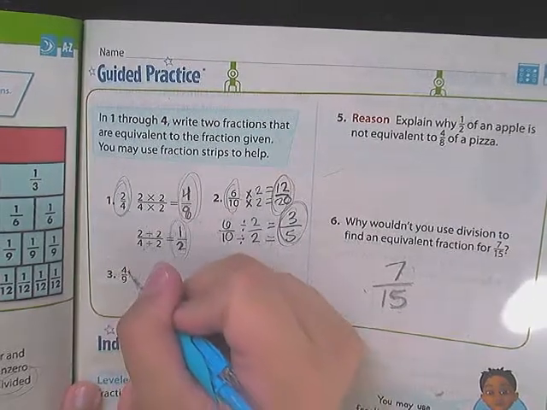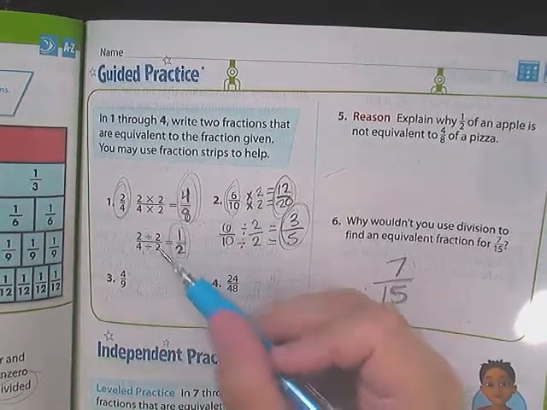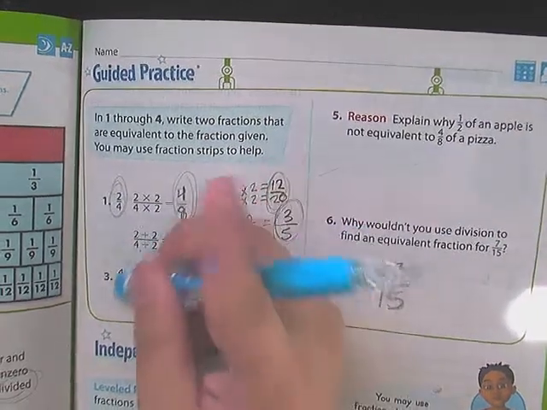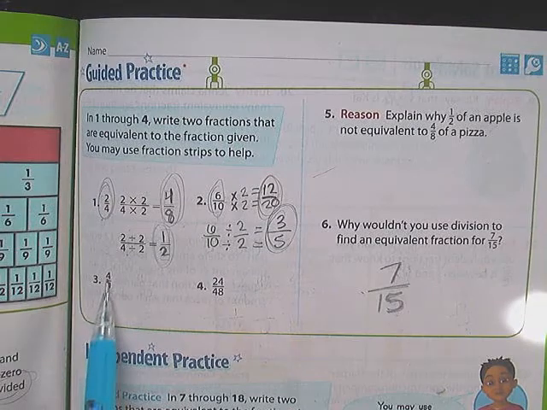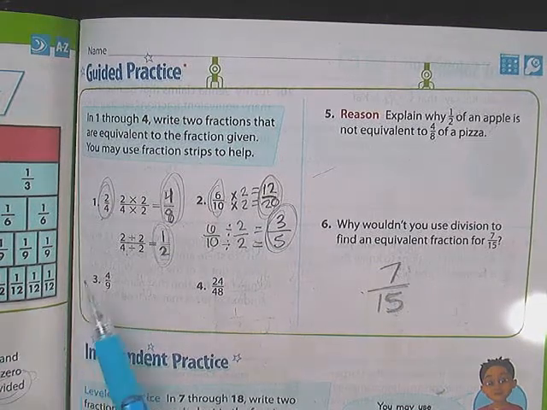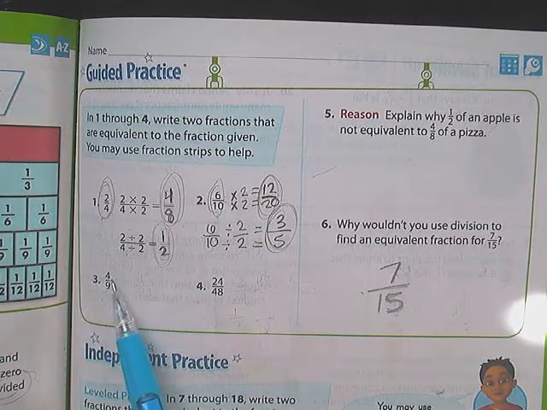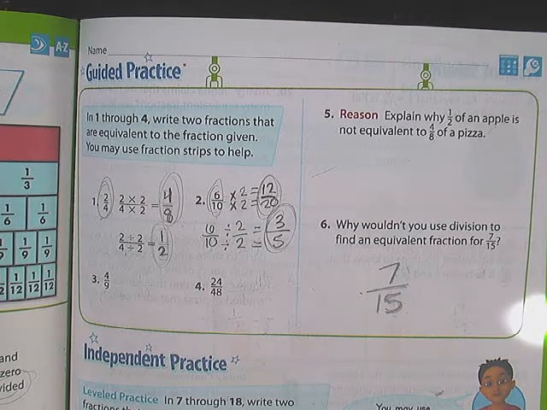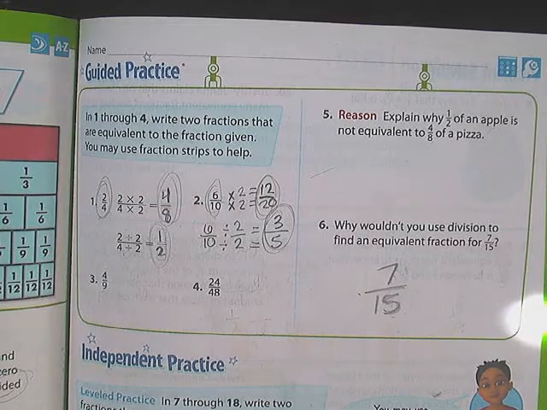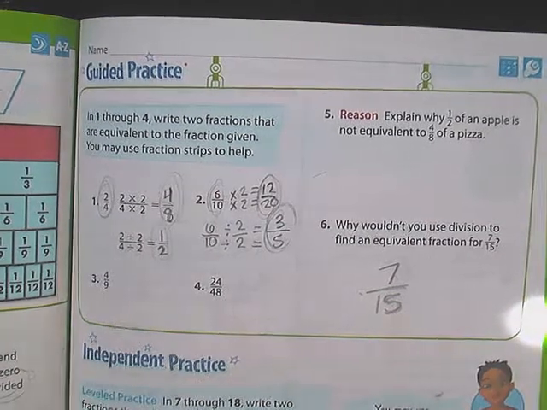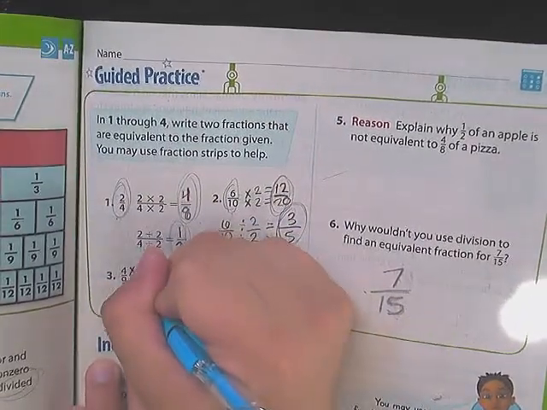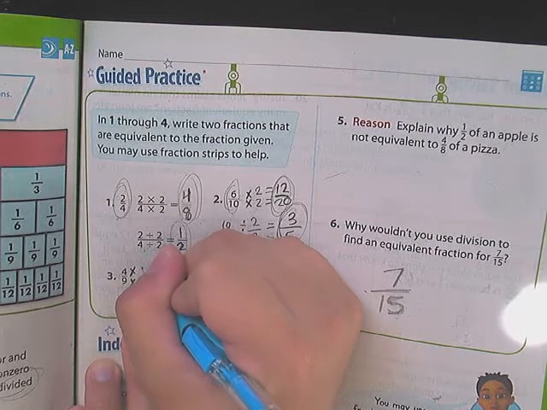Now let's look at 4 over 9. Can I divide 4 over 9 to get an equivalent fraction? Is there a number that is divisible by 4 and by 9? So there's not a number that you can divide by to get even numbers with 4 and 9. So that means that we have to multiply.